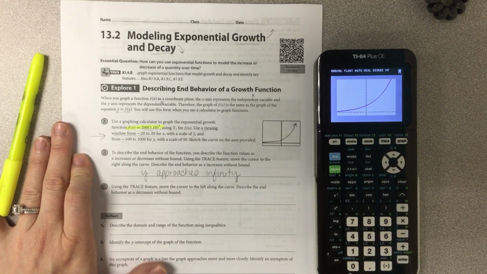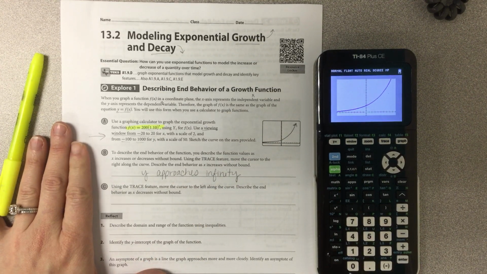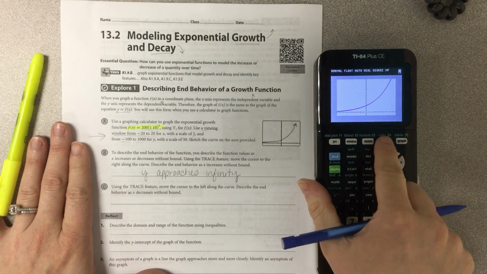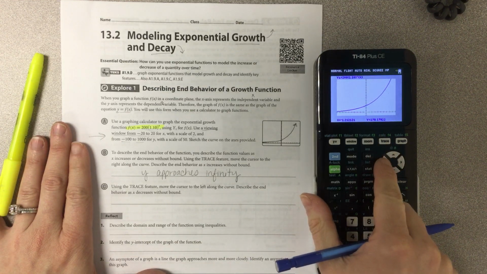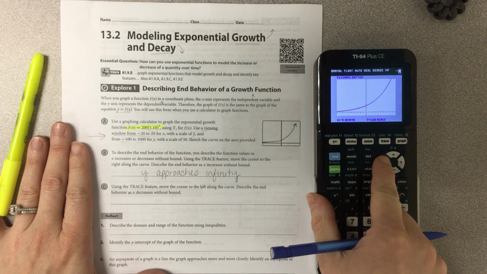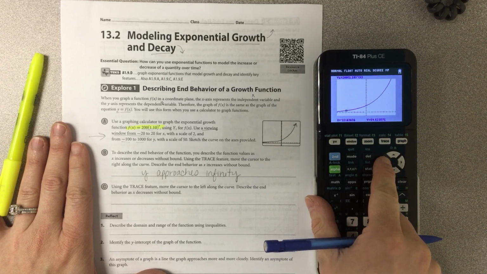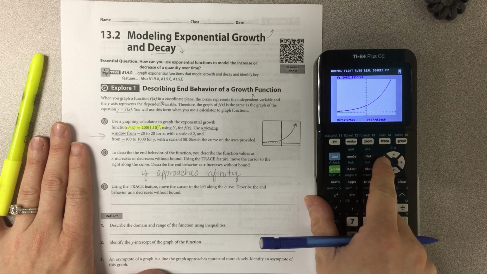Next, it asks us to use the trace feature and move the cursor to the left along the curve. So I'll hit trace, and then I'm going to move my arrow left. And what do you see happening to the end behavior as x decreases? Well, the values are getting smaller and smaller.